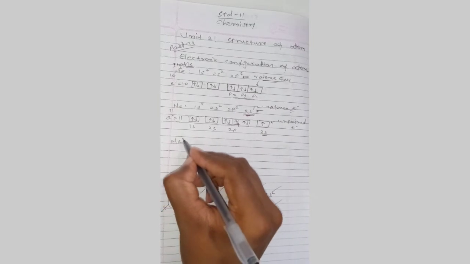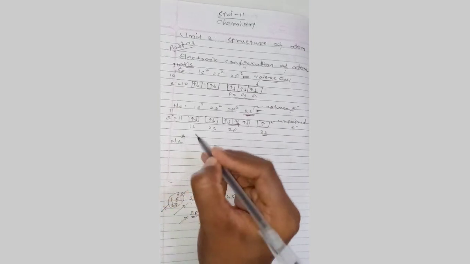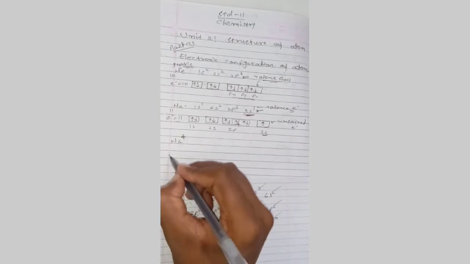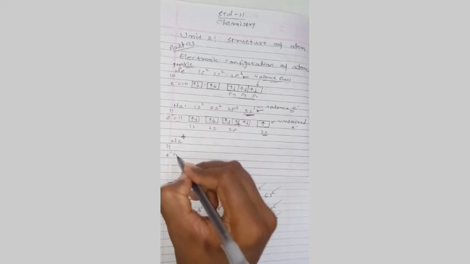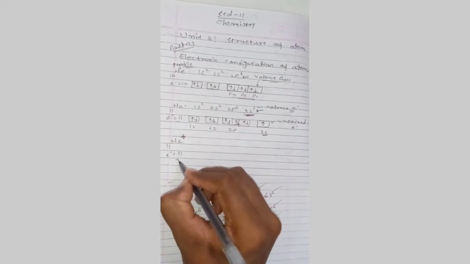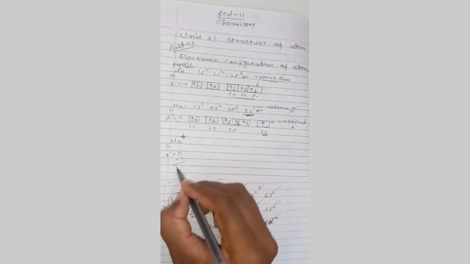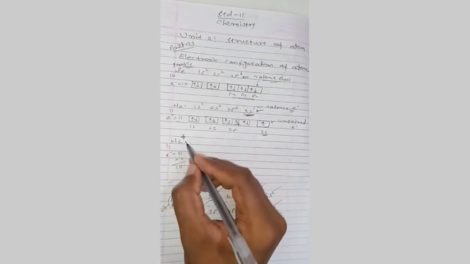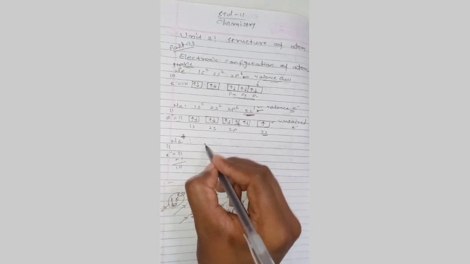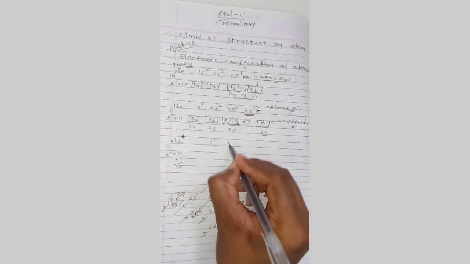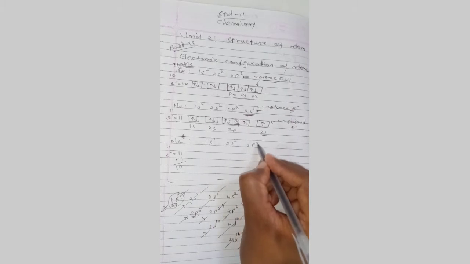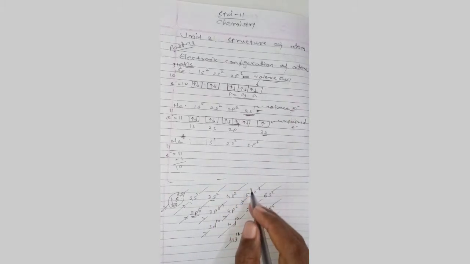So it is converted to sodium ion. Now number of electrons are 11 minus 1, that is equal to 10. Now for sodium ion, electronic configuration is 1s2, 2s2 and 2p6.